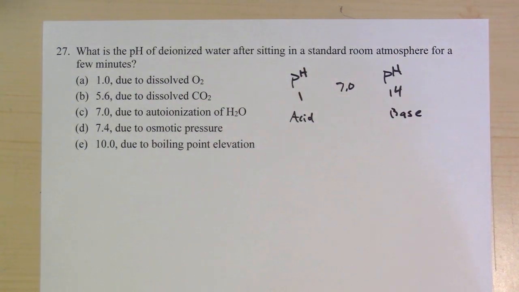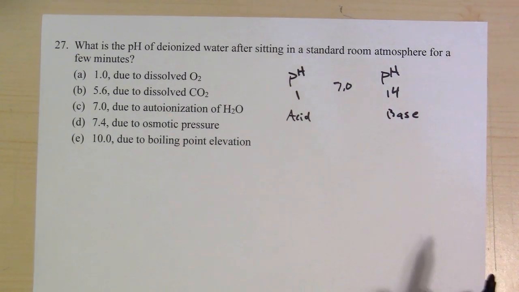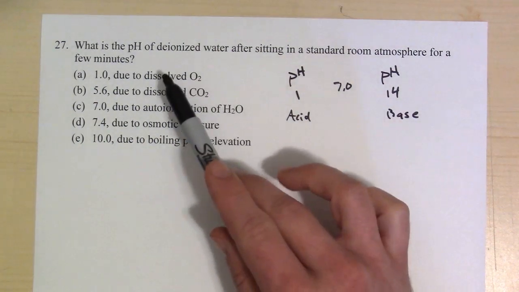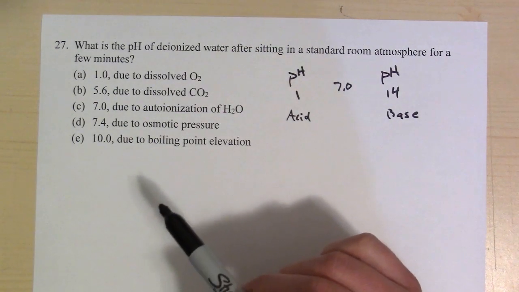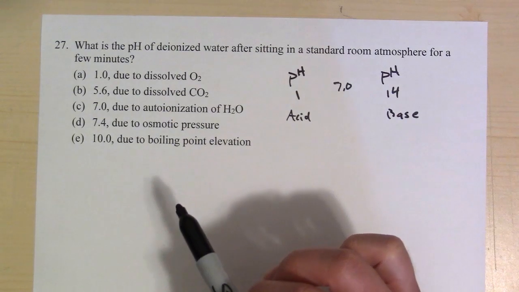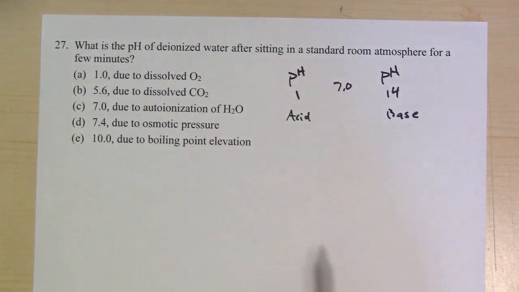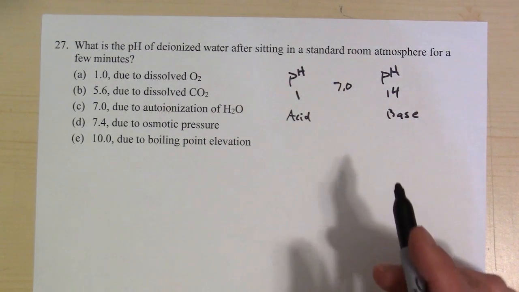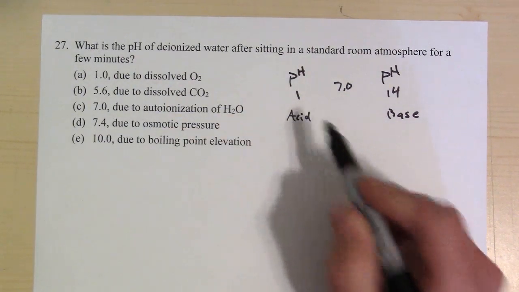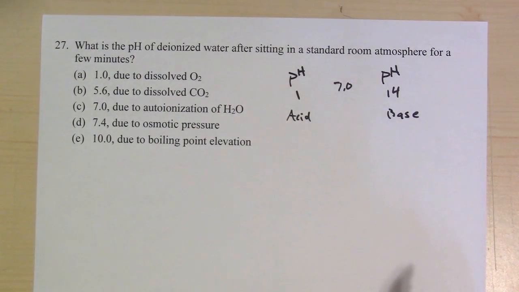So when it is sitting in the room for a few minutes, which of these will be the case? If you dissolve oxygen in water, which is possible, there's nothing that would make it have a pH of 1.